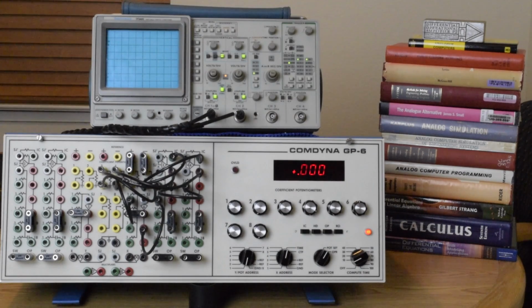With the type of problems you'll typically try to solve with an analog computer, the sign of the output voltage is determined by the problem, so you really only need either a positive coefficient voltage or a negative voltage. In the Comdyna GP-6, there are 8 coefficient potentiometers.